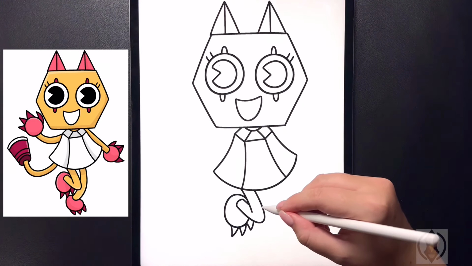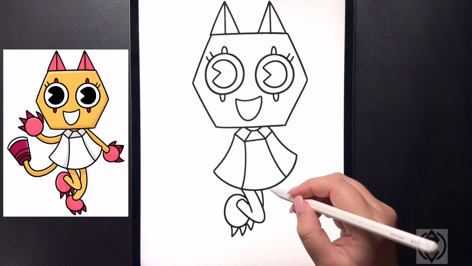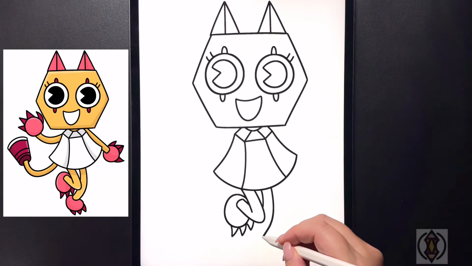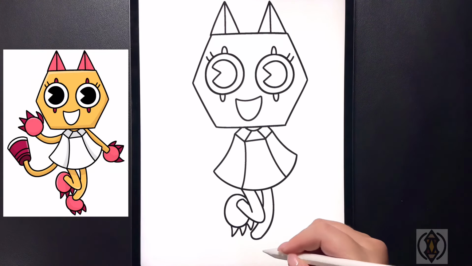On the inside now, we're going to arch this line around and then up towards the top. Moving across again, we're going to curve this line around and then in. Moving further down, we're going to curve this line out. And then from that point, we're going to curve this line across towards the top.